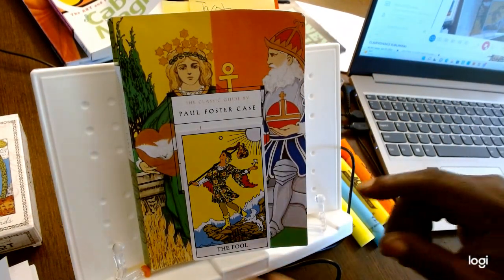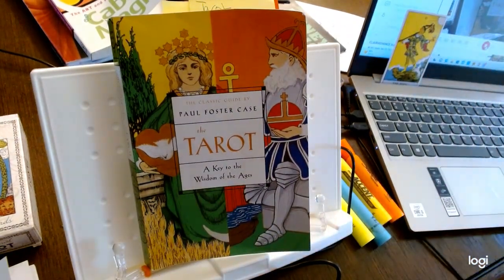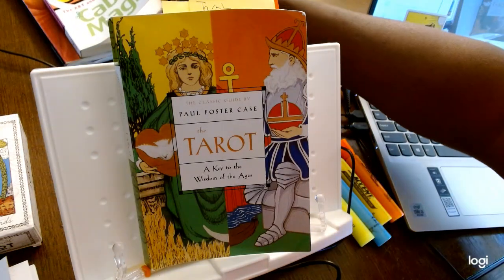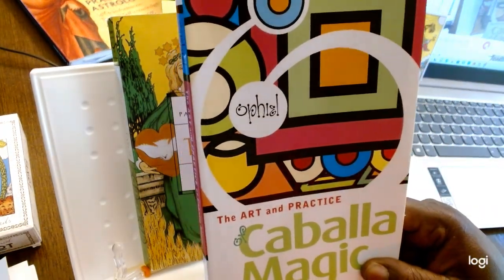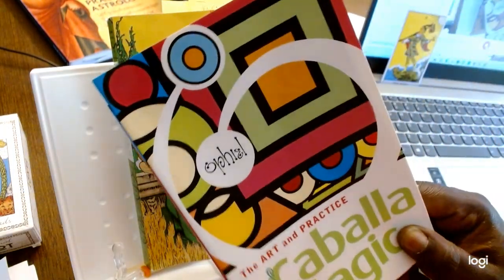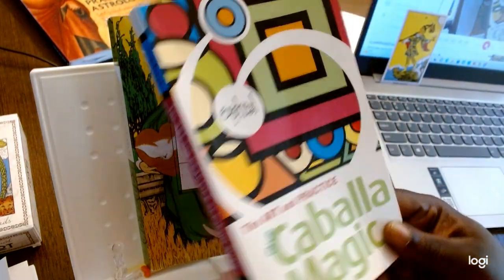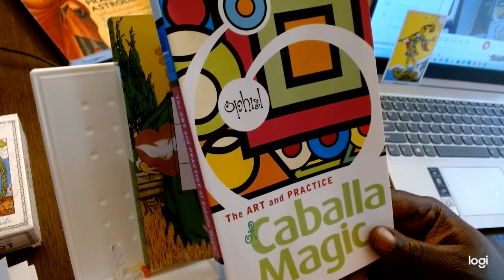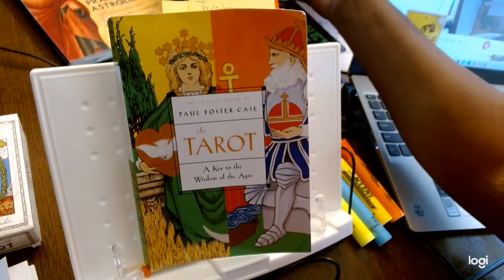However, before I get into this reading of Paul Foster Case's The Tarot, A Key to the Wisdom of the Ages, I wanted to show some of the books that I'm reading and also some of the books that I'll be reading online. Now, I already showed this book, Ophir's The Art and Practice of Kabbalah Magic. This is actually a deceptively good book. On first read, I thought he was oversimplifying everything, but I realized on my second, by now it's probably my third read, that the subtleties and the things he questions are actually hints into the deeper meanings.